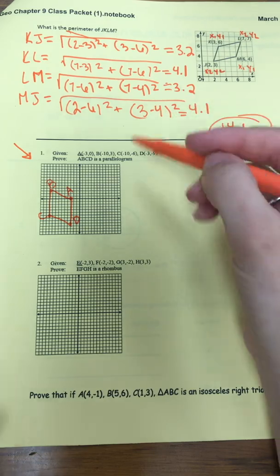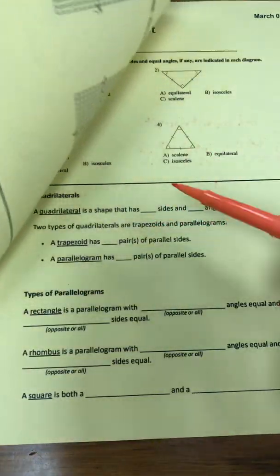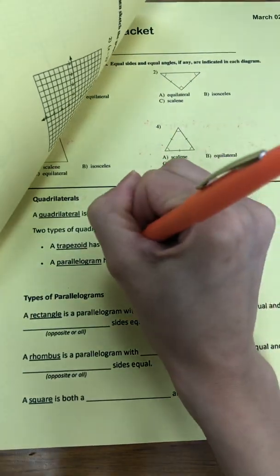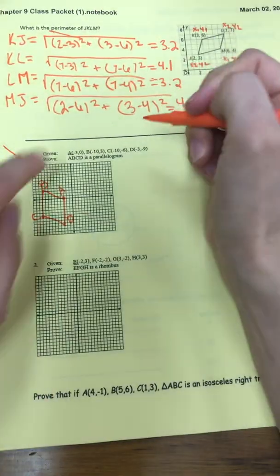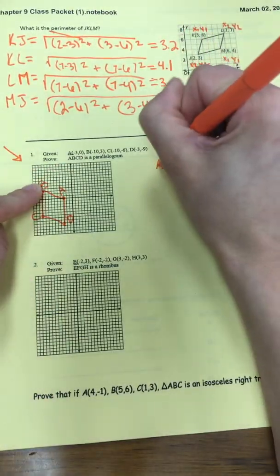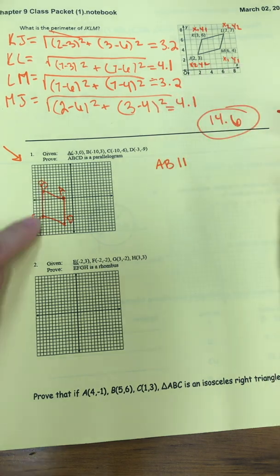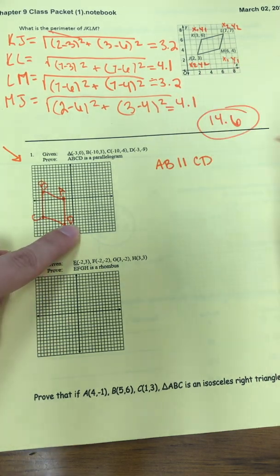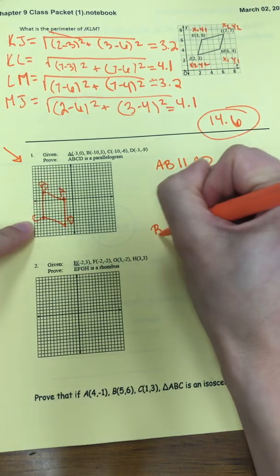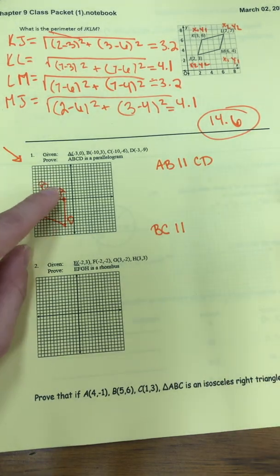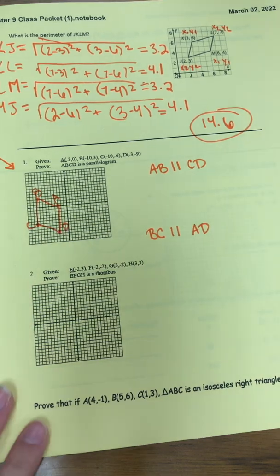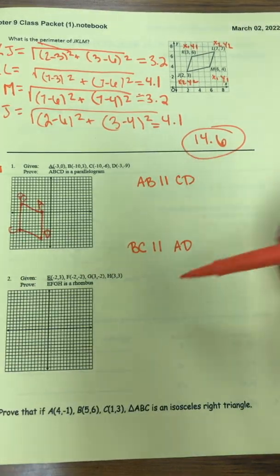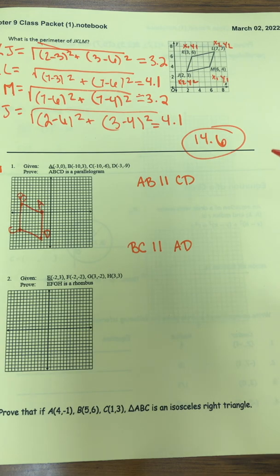And if we're trying to prove that's a parallelogram, on page 1, you should have filled out that a parallelogram has 2 pairs of parallel sides. So that means AB would be parallel to side CD, and BC would be parallel to side AD. To show that these sides are parallel, we have to show that they have the same slope, because if the slopes are the same, that means the lines would be parallel.